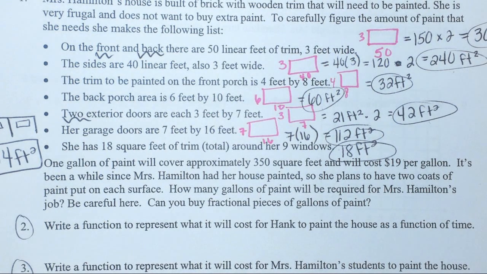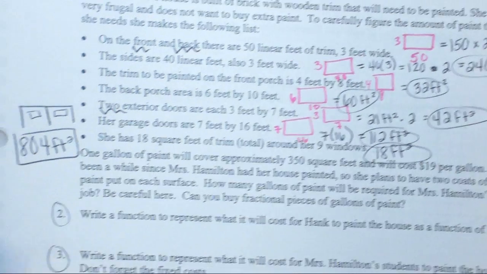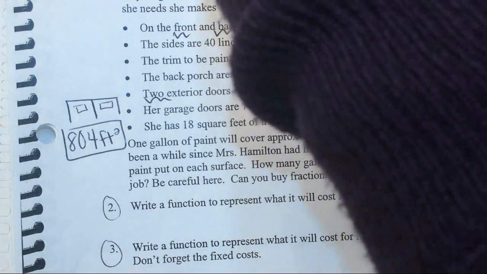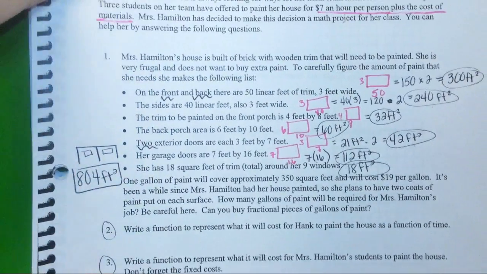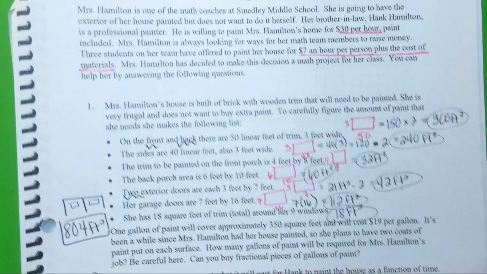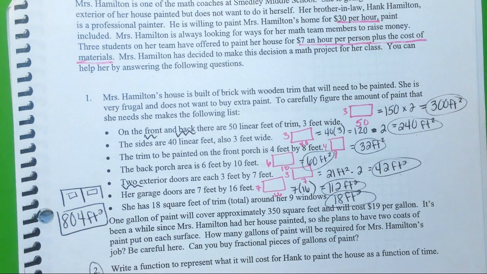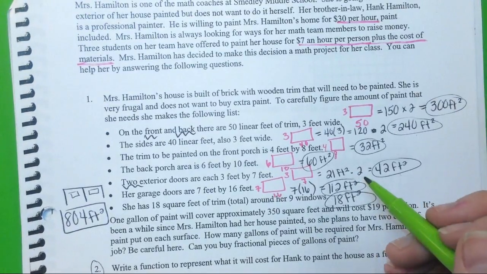We had figured out on the Paint the House activity, before we left, that there were 804 square feet of house that we needed to paint. So to recap what was going on, there was this lady named Miss Hamilton. She was the coach of the math team. She's trying to decide whether to let the math team members paint her home or to let her brother-in-law.